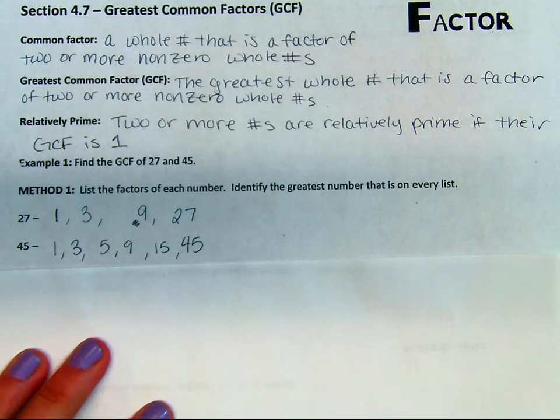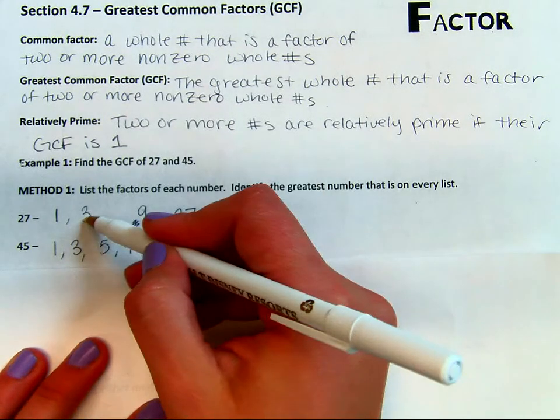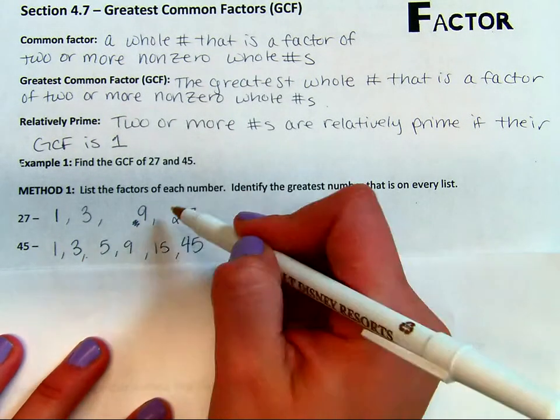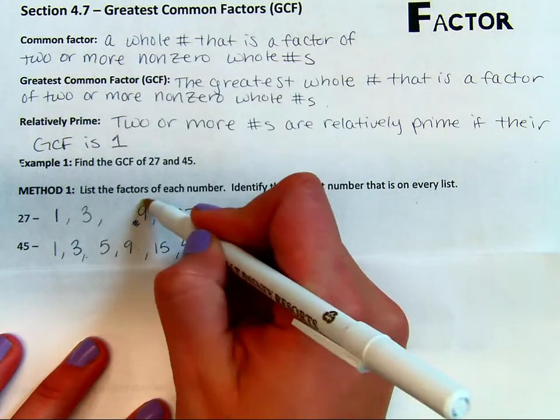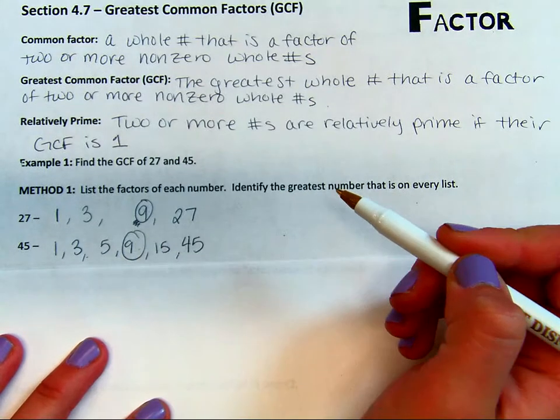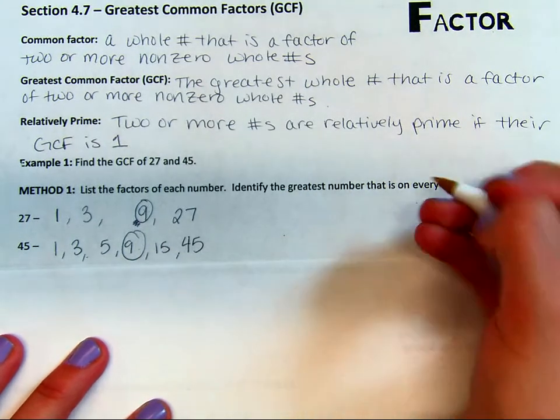Now I want to look at my list. I see that they both have a 3, and I see that they both have a 9. I want to pick out whichever one is higher. The 9 is greater. So 9 is the GCF.